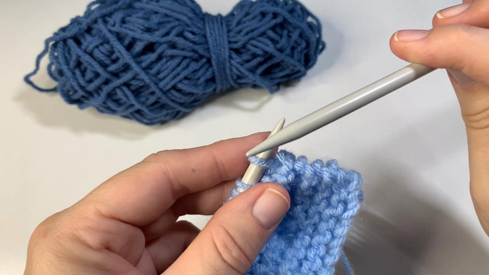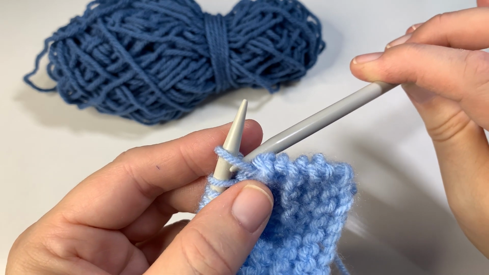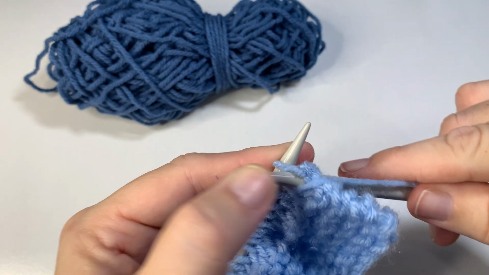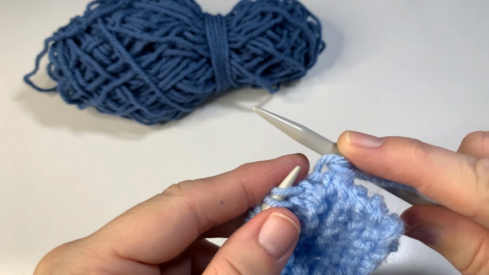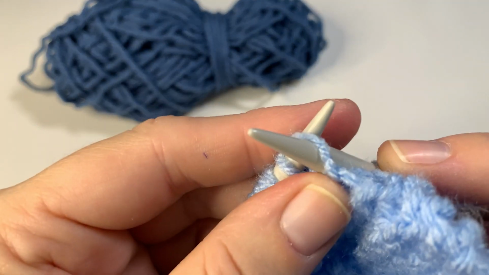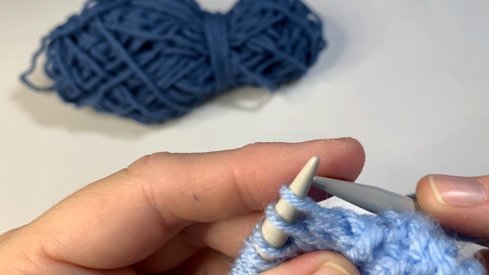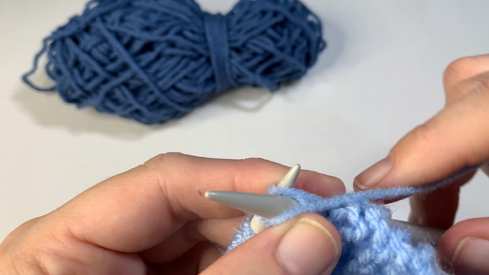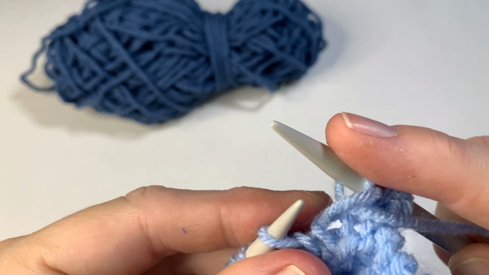For the purl, we're going to come in from the back to the front, down at an angle, yarn over, push our needle to the back to catch that loop, and slide out. Let me get a little closer here so you can see a little better. Coming in from the back towards the front, yarn over, push the needle back through, take that new stitch off.